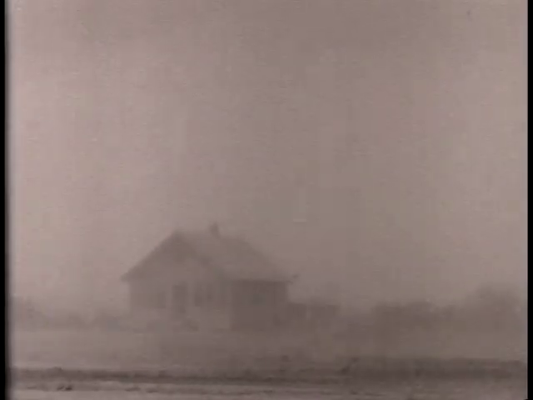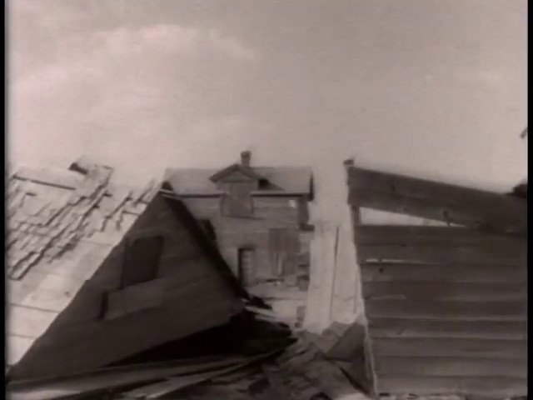And this was a catastrophe that didn't slow down. It continued because of a sustained drought. Plowed fields were stripped bare of topsoil. Planted crops were ruined, buried in piles of dust. For many farmers, the result was bankruptcy.